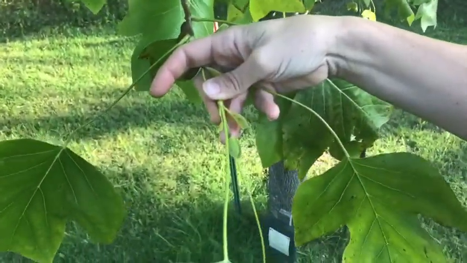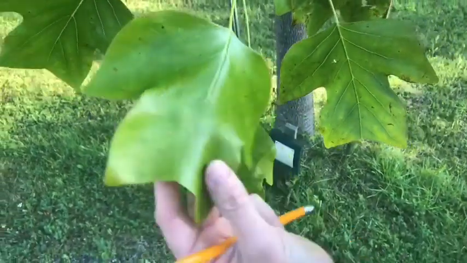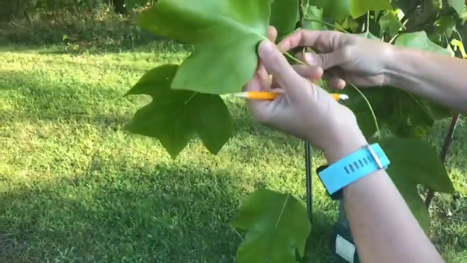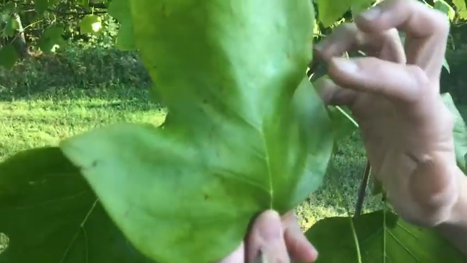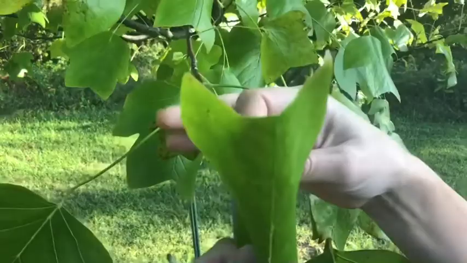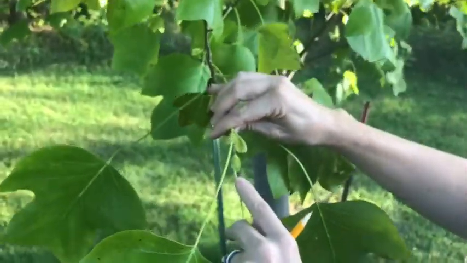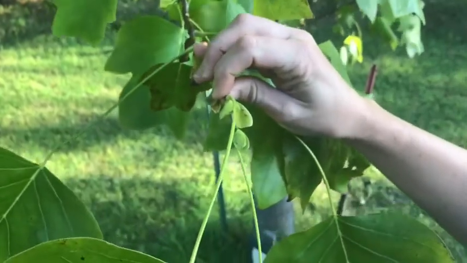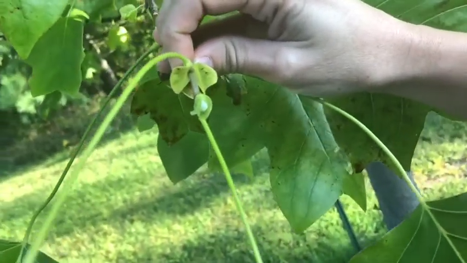Here we have the tulip poplar, also known as the tulip tree. You can see it has this beautiful leaf here that's very obvious with the two lobes on each side, and it's going to be a mirror image of each other. And then you can see this bud here. In the springtime, this will actually produce a tulip-like flower.